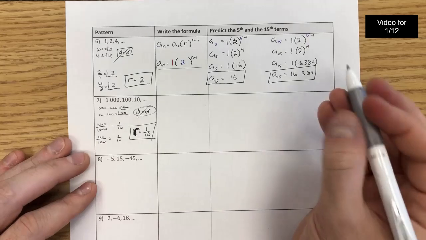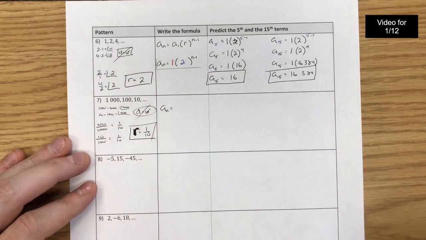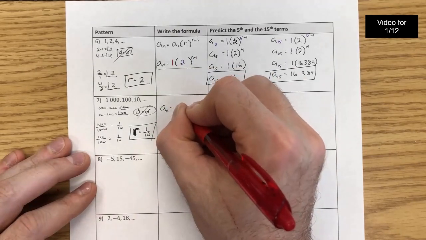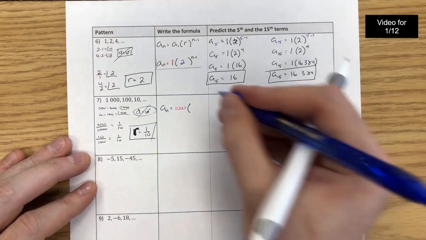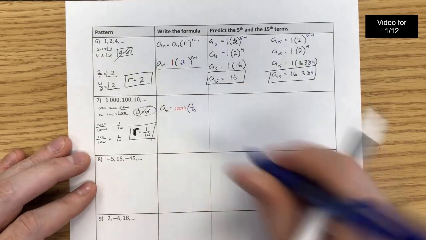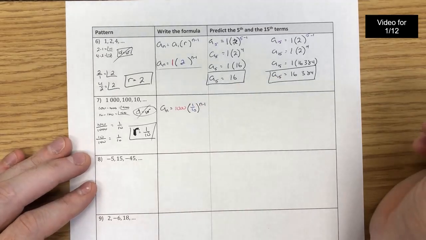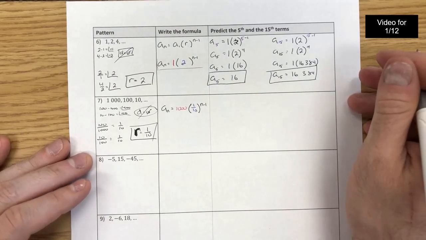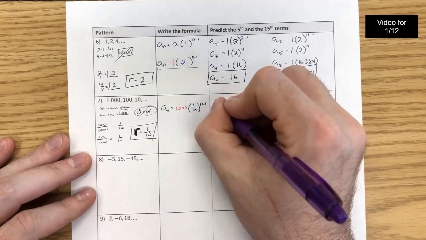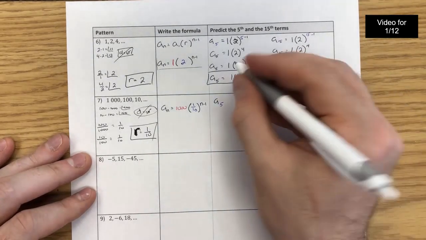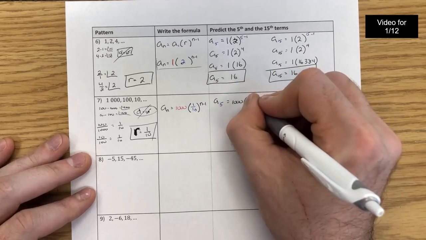And this is how we show divide by 10. Multiply by 1, divide by 10. So I'm going to take my formula, a sub n, my first number, which is 1,000, and I'm going to multiply that, or actually in this case, divide by 10, n minus 1 times. Perfect. Let's see if we can flesh this out. So my fifth term in this series is going to be 1,000, and I'm actually dividing by 10.